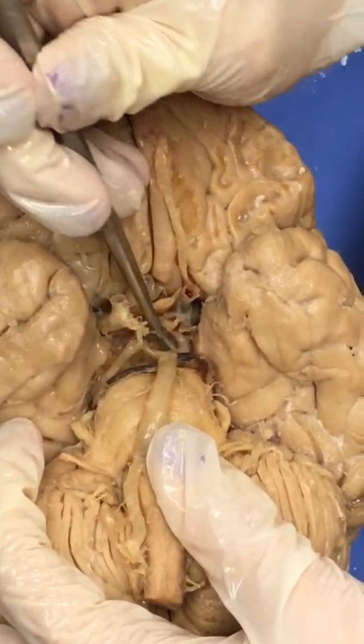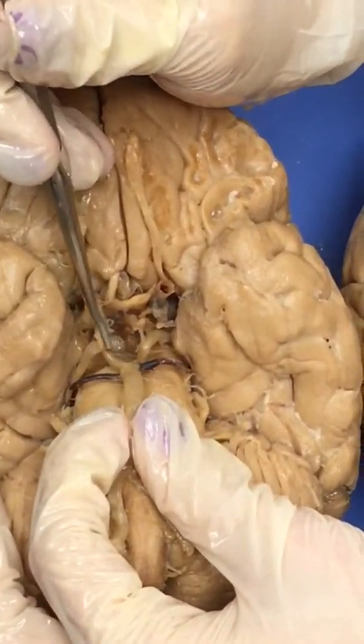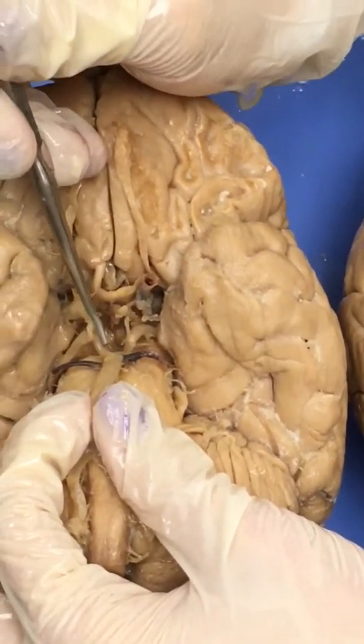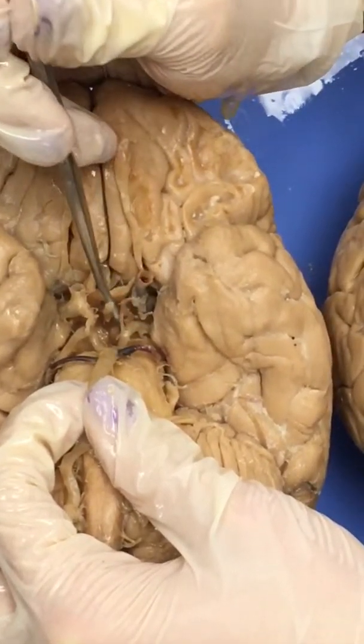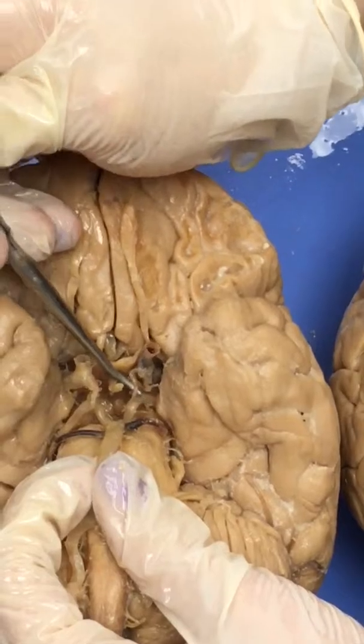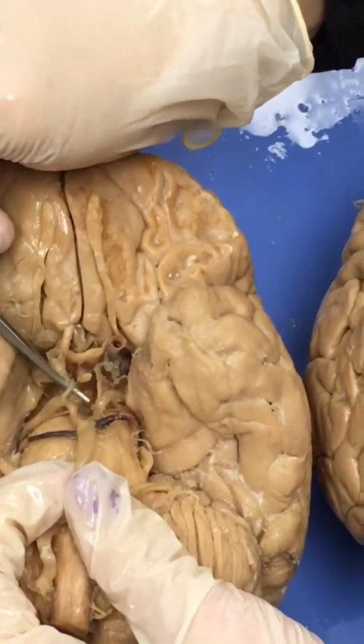This one and this one. So if we just hold this, that guy and that guy, these are your posterior cerebral coming down. And then right here, you have your posterior communicating branch.